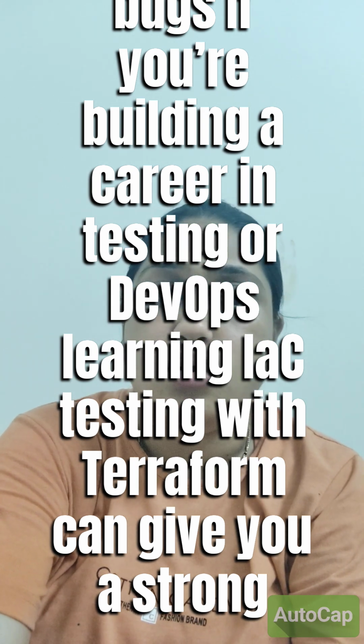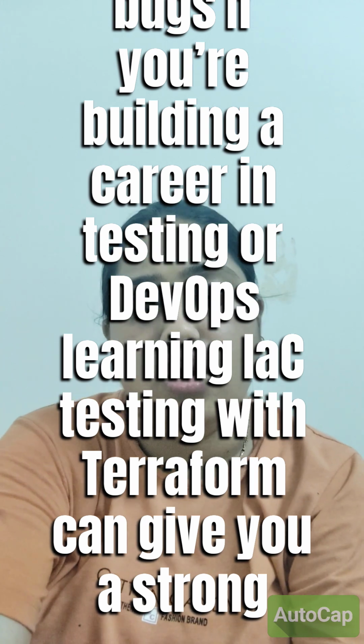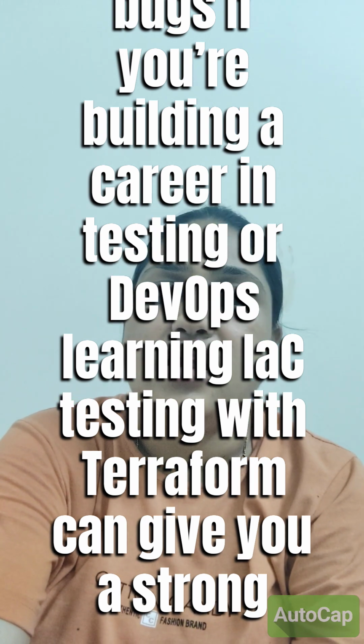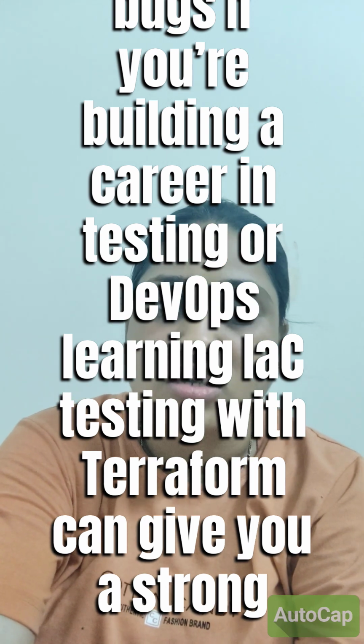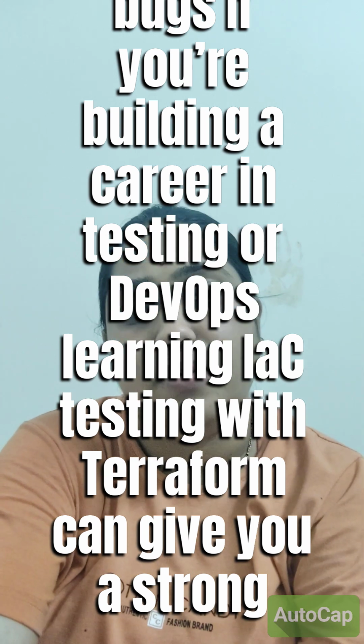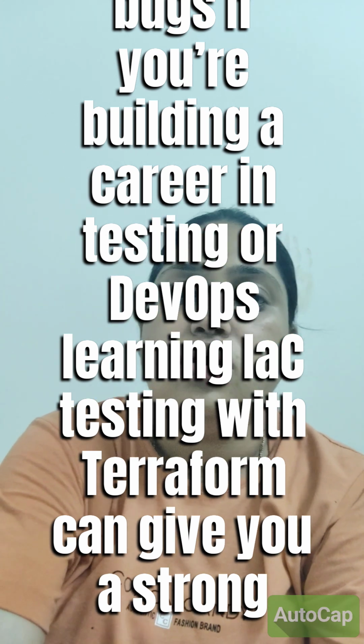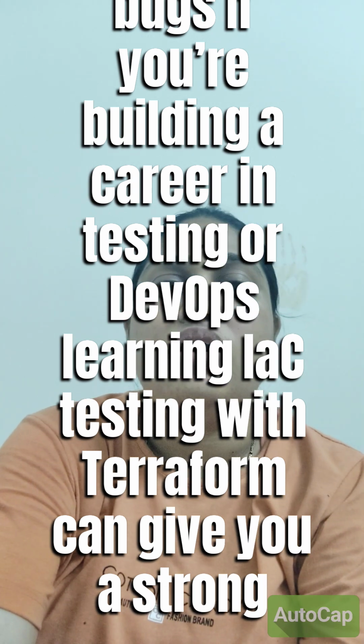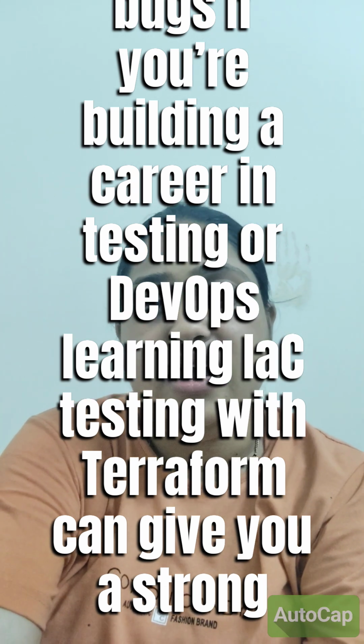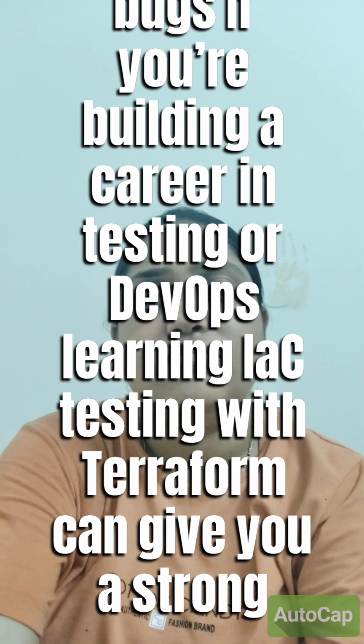QA engineers are no longer limited to UI or API testing. They can now validate infrastructure, behavior, security, and reliability. This expands the role of QA into DevOps and cloud testing, a highly in-demand skill.